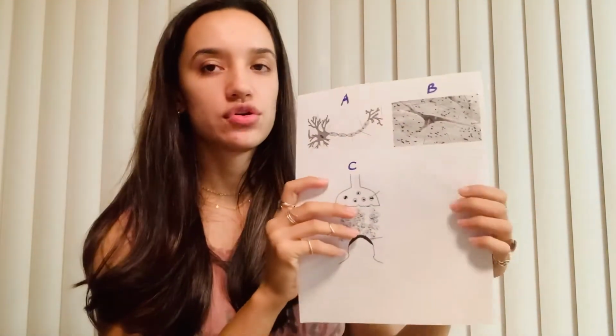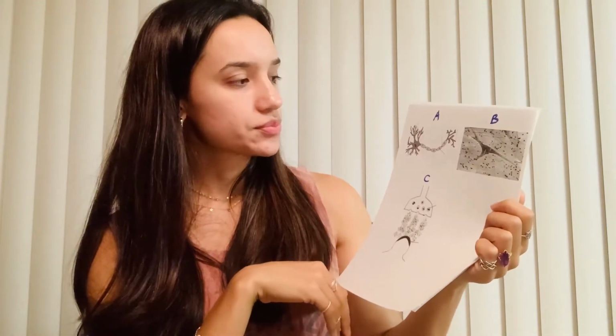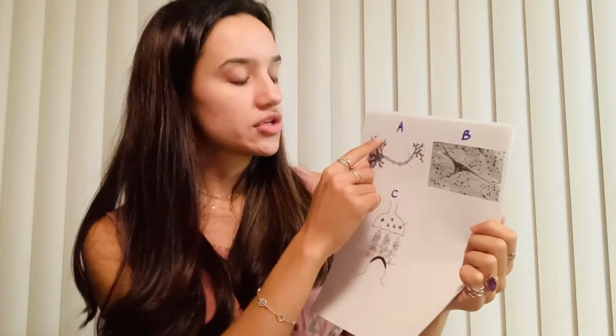Next, we have nerve tissue. Nerve tissue starts with the neuron, which is this structure right here. We have the cell body, also known as the soma.